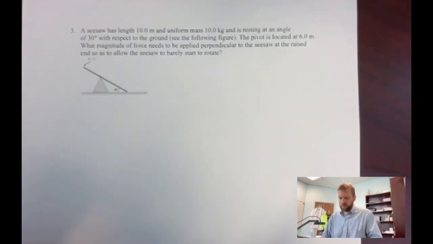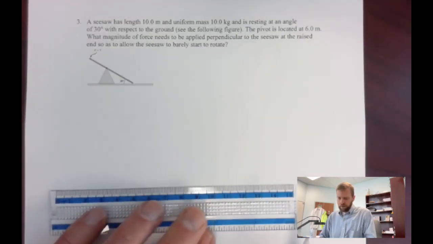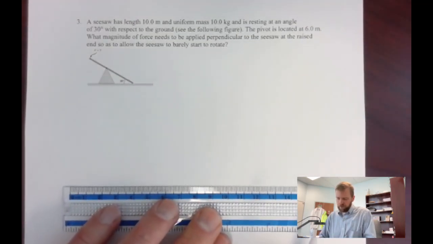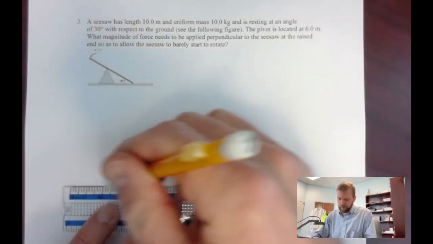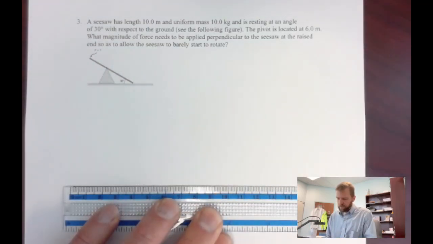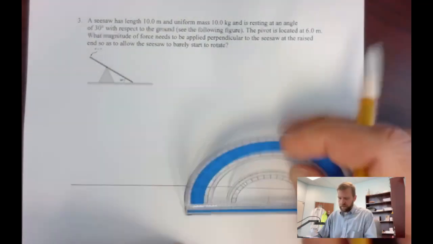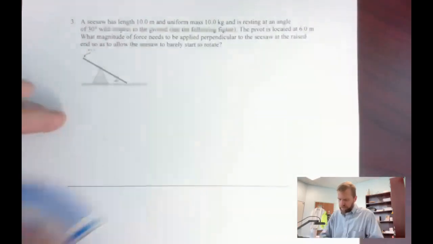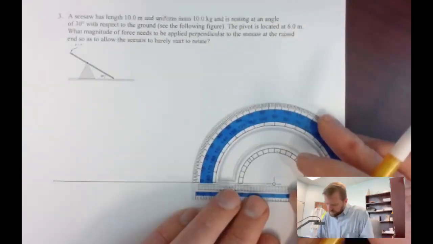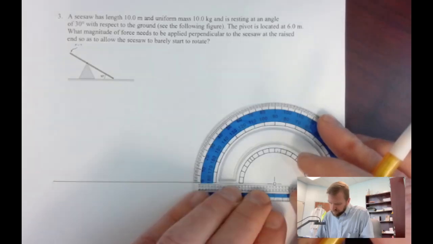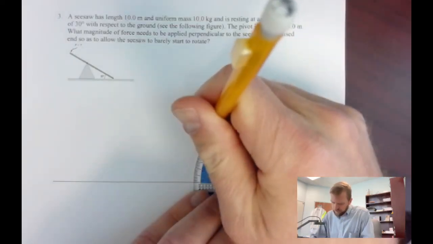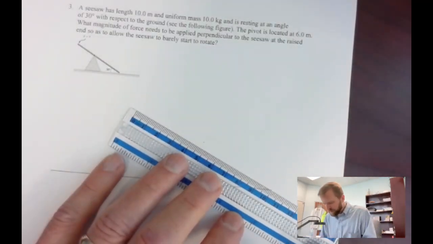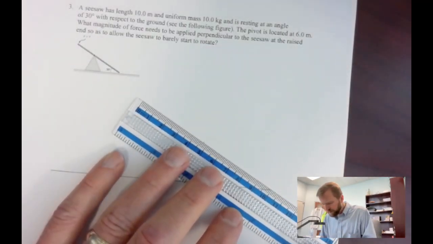All right, so we're going to just sketch this out a little bit larger. So let me draw a horizontal line here, just so that we can get that. And then let's measure out 30 degrees. All right, and then we're going to draw this to be 10 centimeters long.